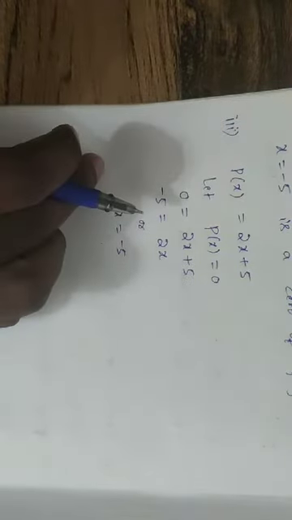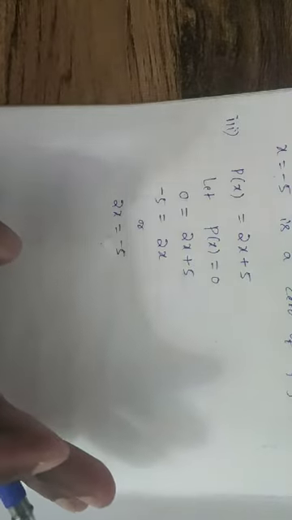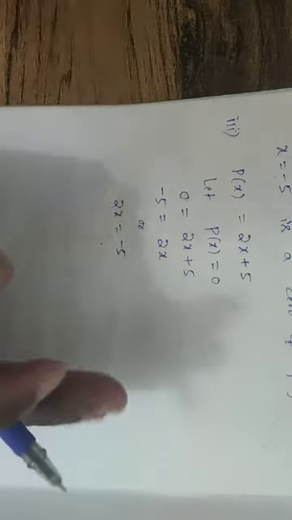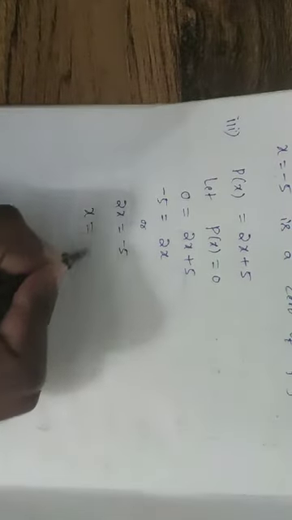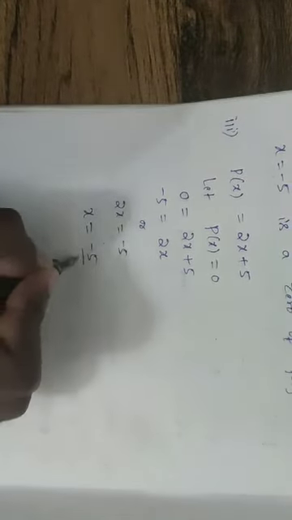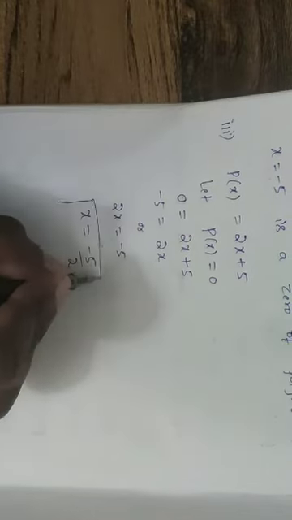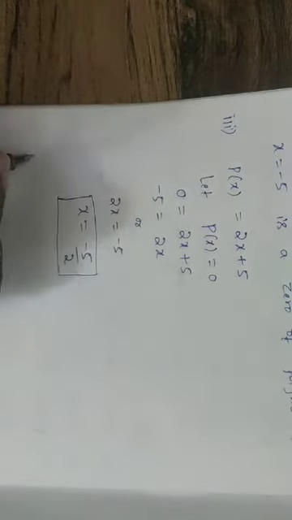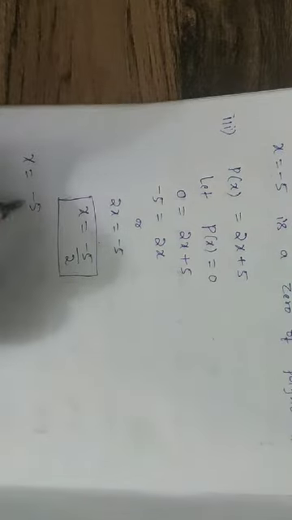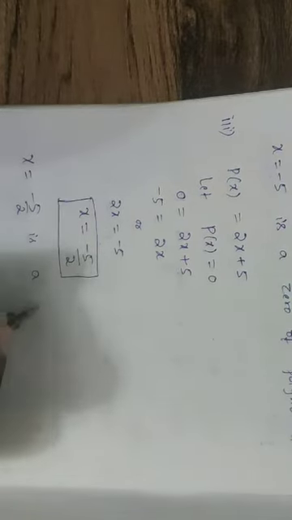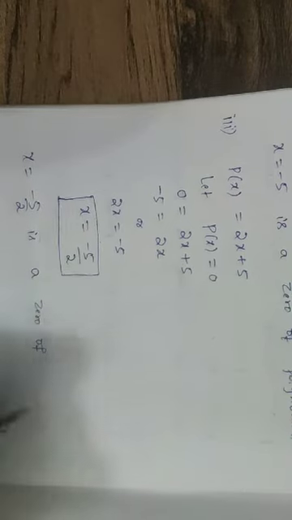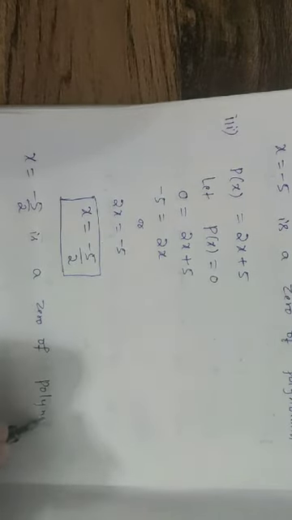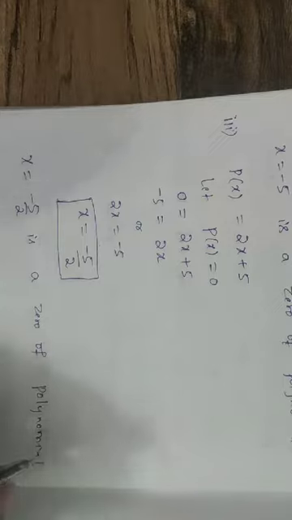If it is multiplied here, after sending to the other side of the equal sign, the operation is going to be reversed. Here it is multiplied, there it is divided. So x is equal to minus 5, with 2 divided here. So x is equal to minus 5 by 2. Very easy. Clear? So x is equal to minus 5 by 2 is a 0 of the polynomial. Correct?